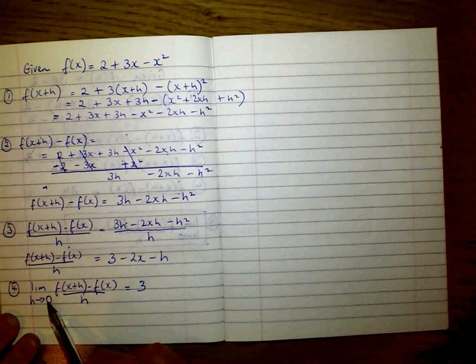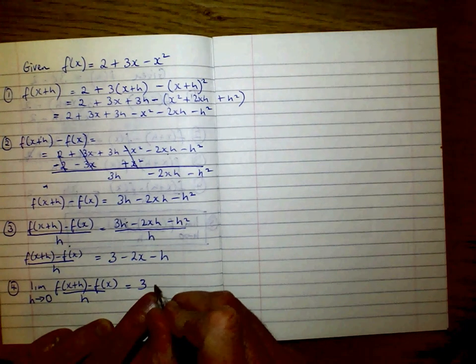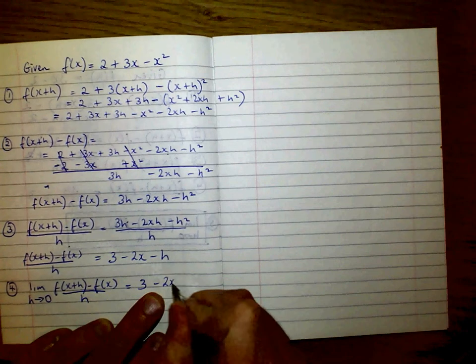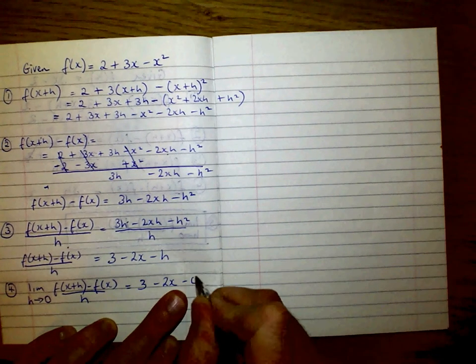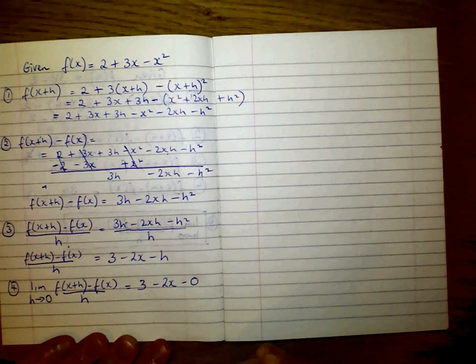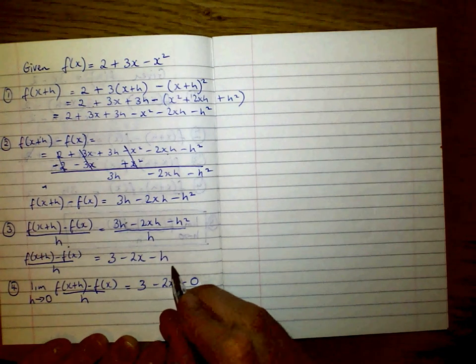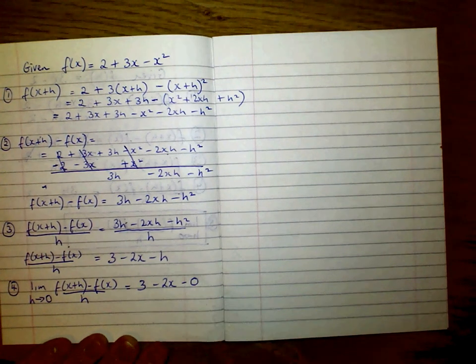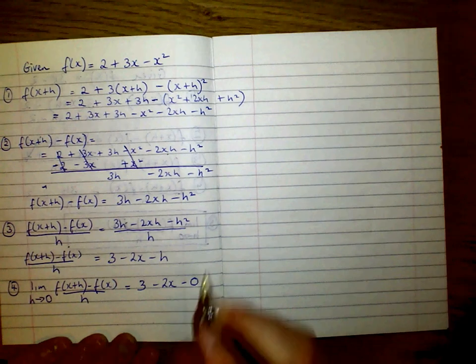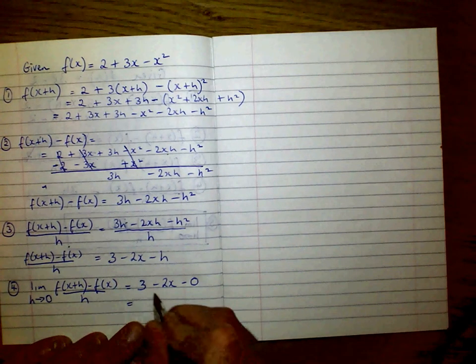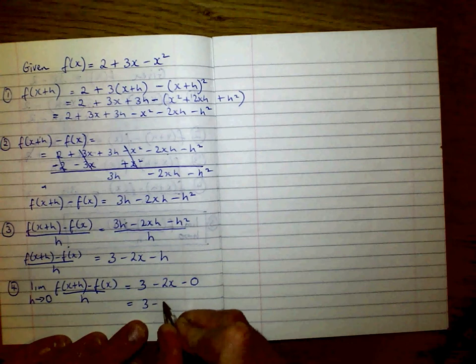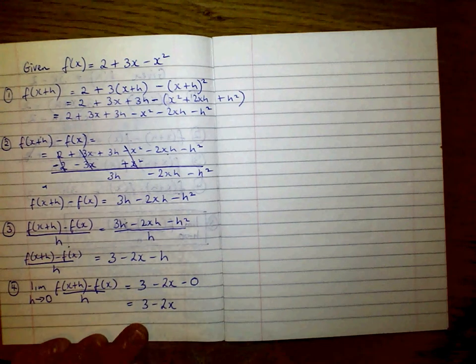So we're reducing h down to 0. So anywhere you have an h, you replace it with 0. And in this case here, we only have 1. Okay, so all we basically have to do is you end up with 3 minus 2x.